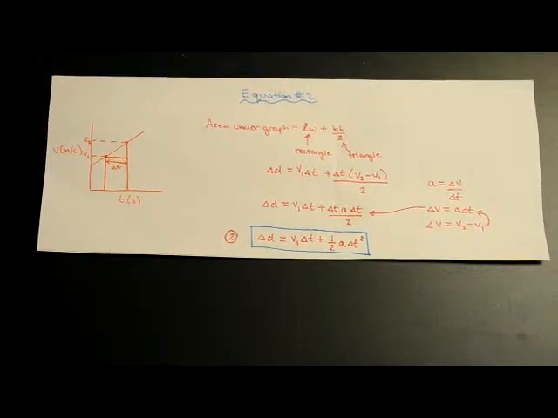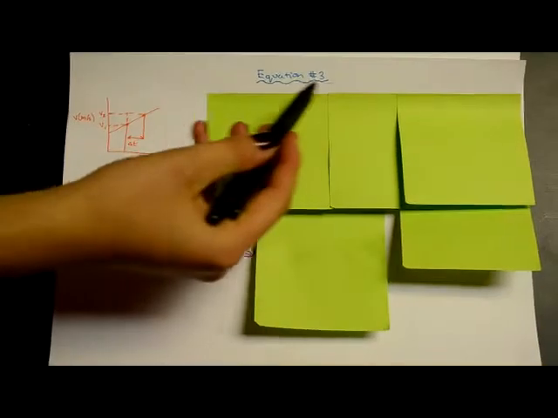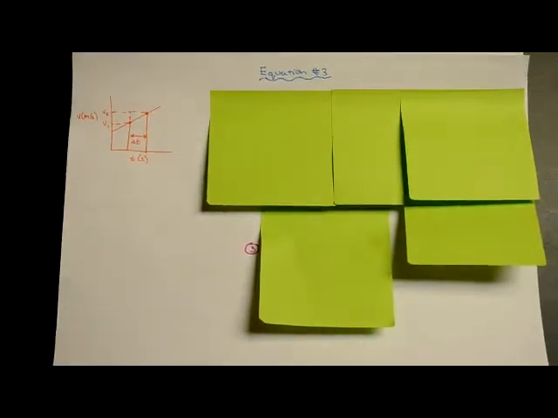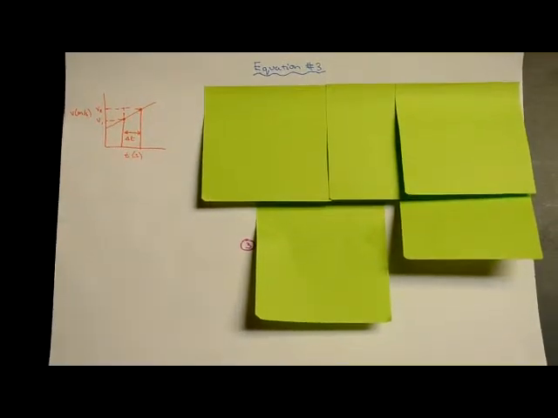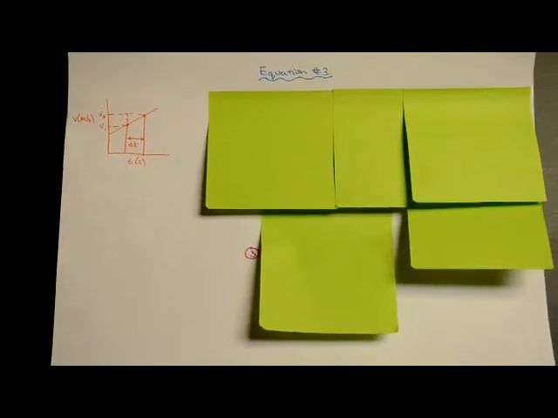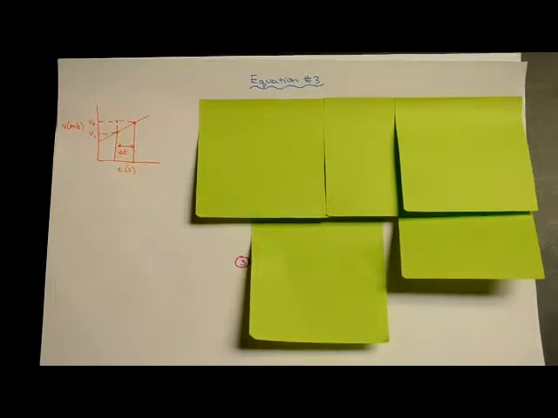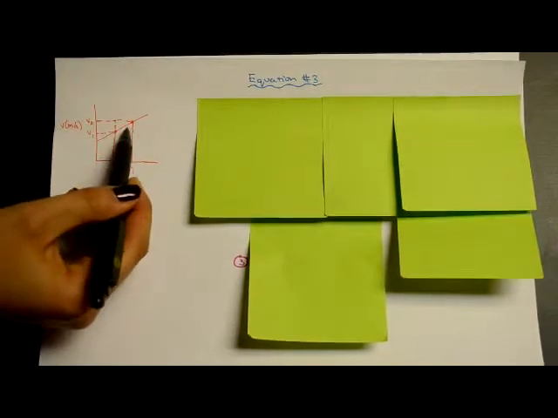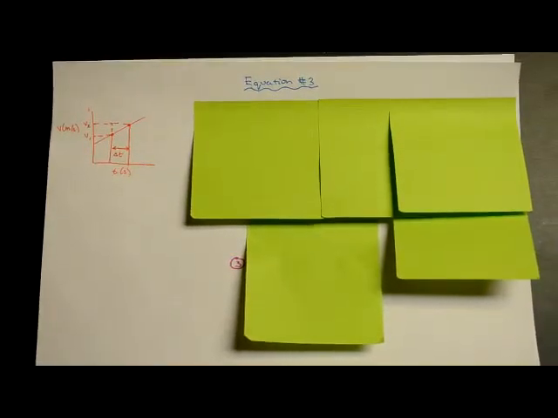The third kinematic equation is very similar to the second, as it is again used to find the displacement of the area underneath the line. This time, instead of adding, we subtract the triangular shape made in the dotted line by having a larger rectangle.